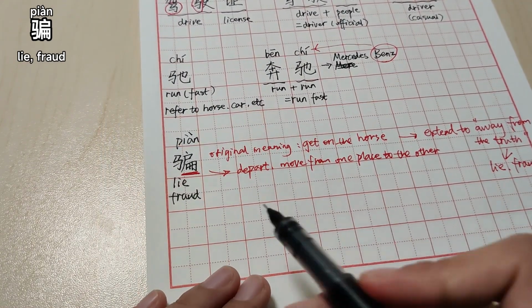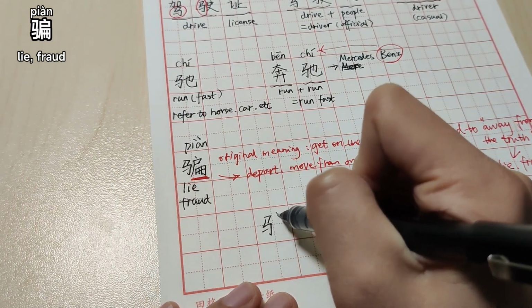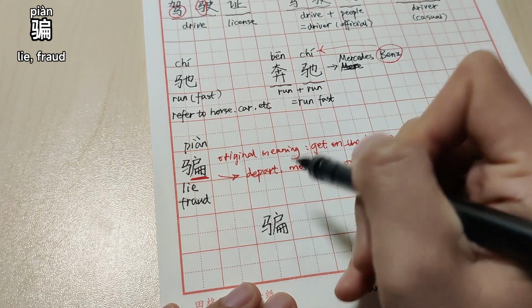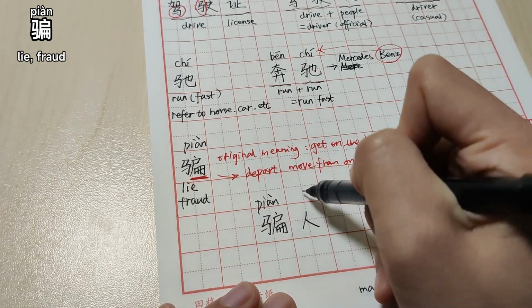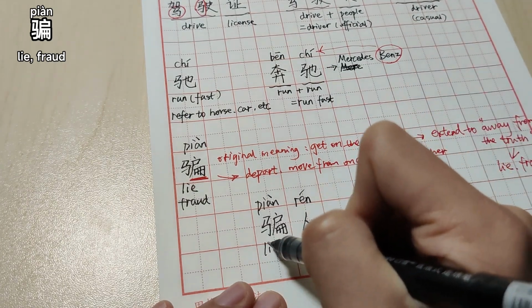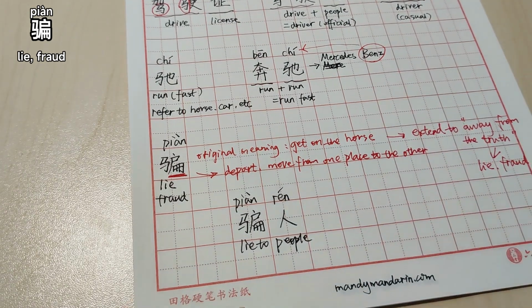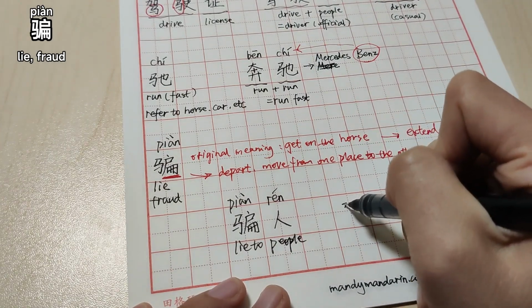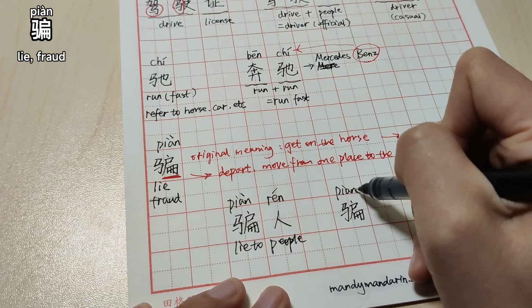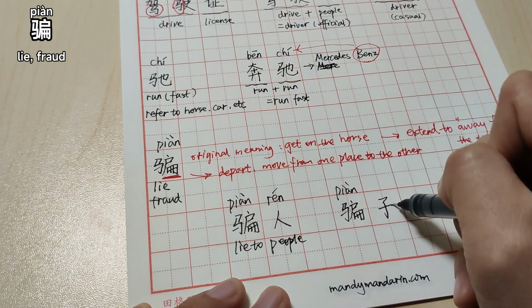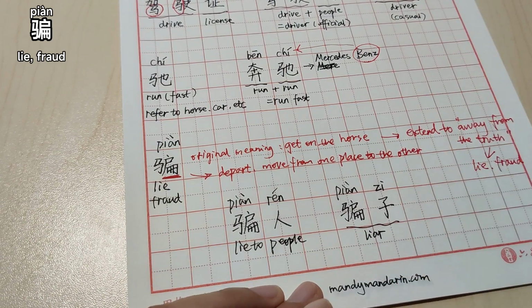He lied to people, that is 骗人. Lie to people. And the liar is 骗子, which is the liar.